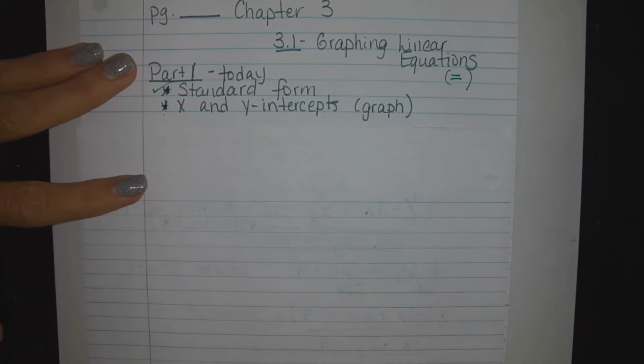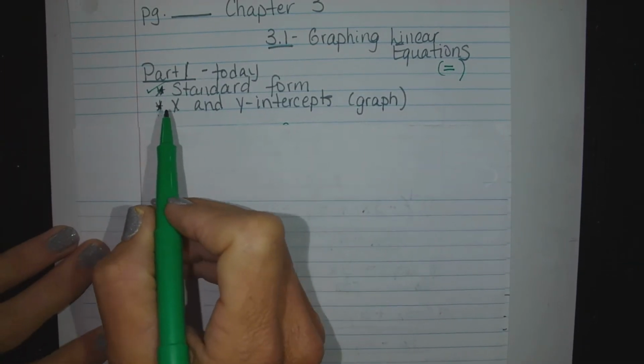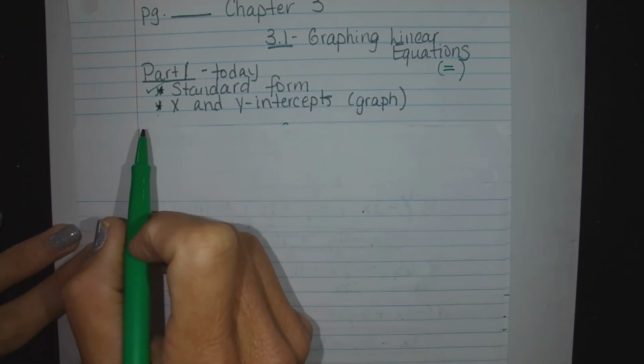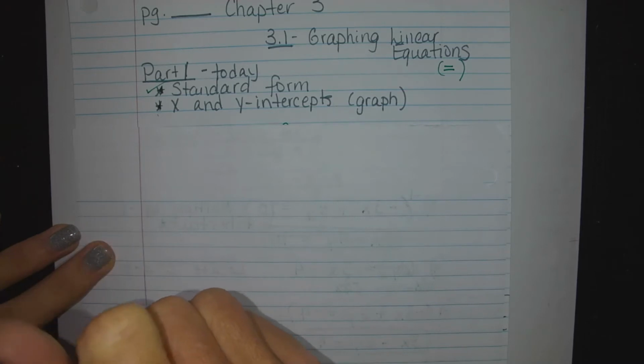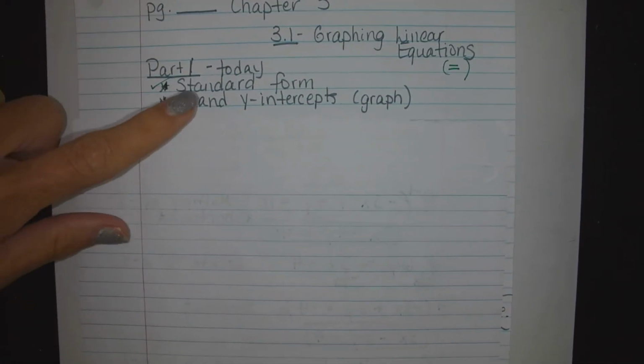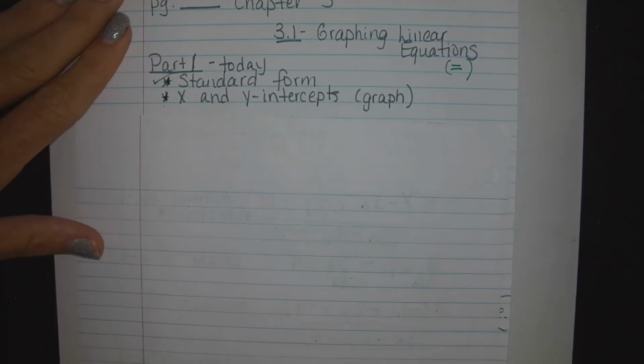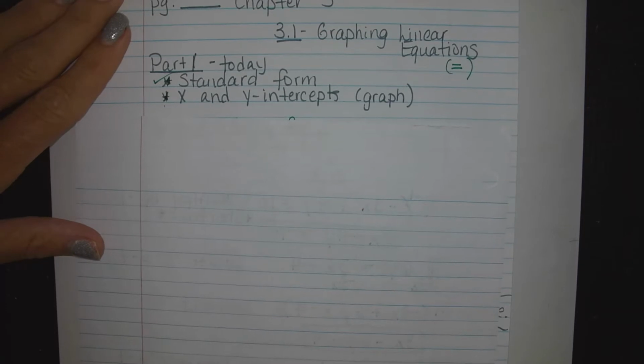All right, so today we're going to talk about standard form and X and Y intercepts. I love X and Y intercepts. You did them last year. Yeah, they are very simple. But before that, we got to talk about standard form. I'm encouraging you to take good notes and listen.